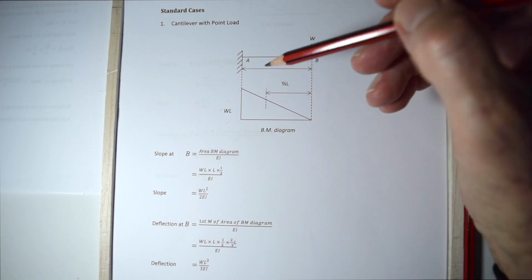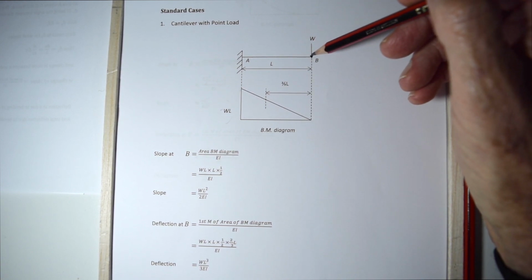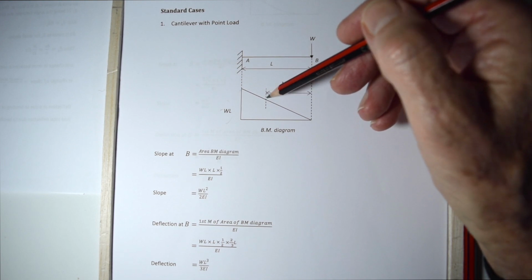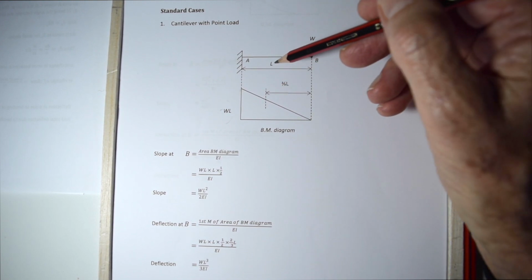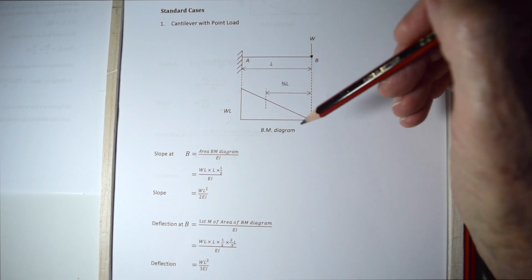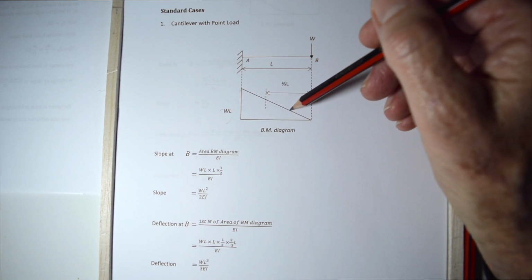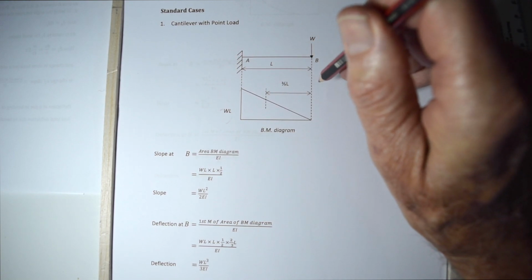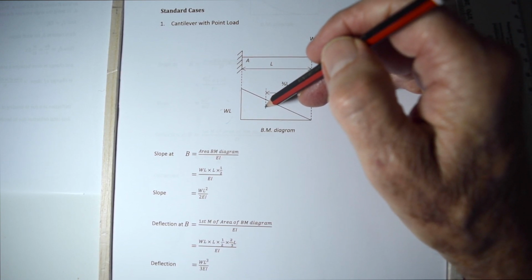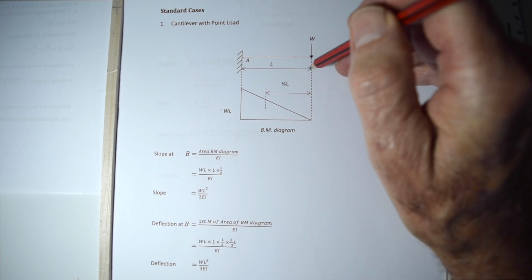That's the bending moment. So if you drew the bending moment diagram, it has a linear relationship, being a point load at the end. Halfway along it would be WL over 2, because it would be half of L, so it would be half WL over 2. So it's just a plain triangle. That's the area of the bending moment diagram. And the distance from the free end to the centroid of that triangle is 2/3 of L.